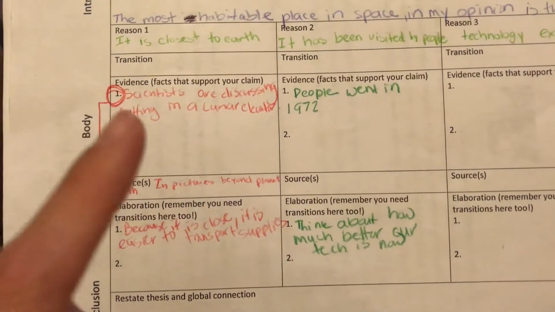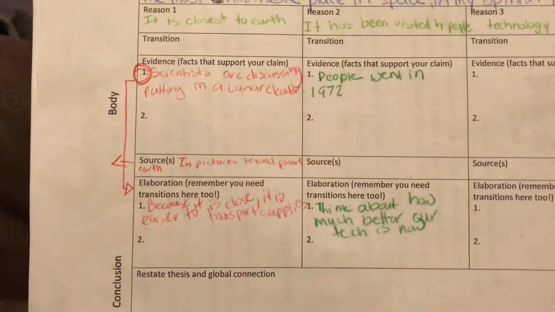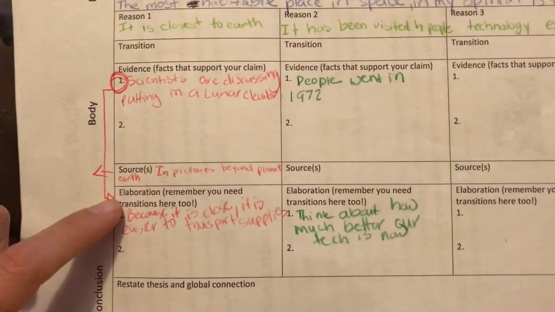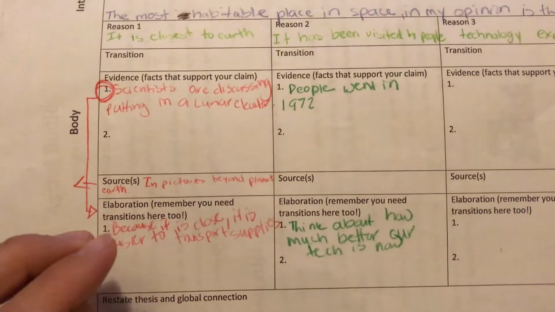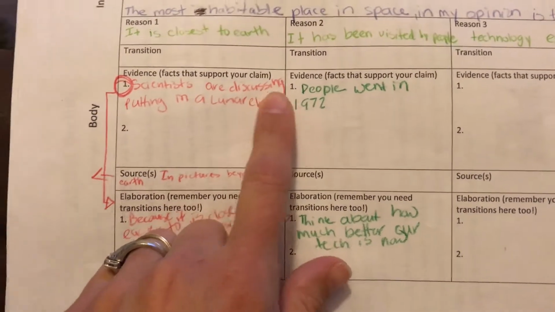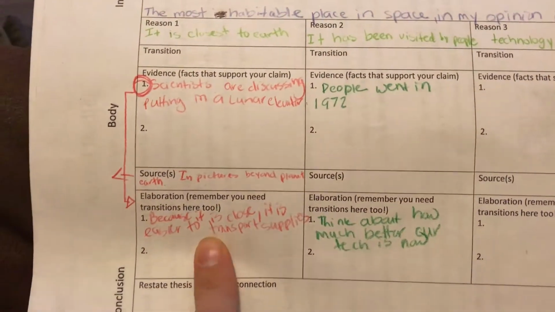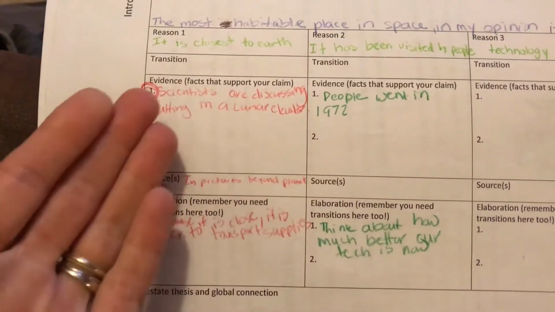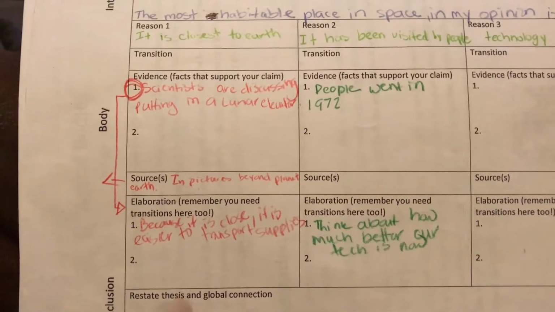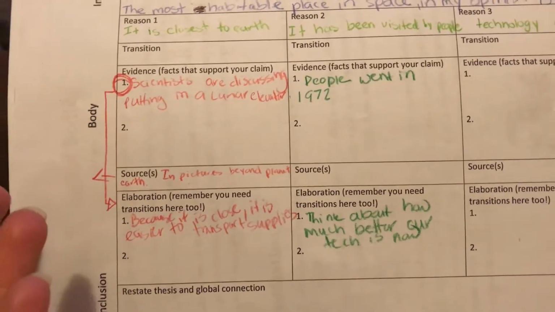Now, the important thing to notice, and the reason that I color-coded this in front of the students, is because every time we put in a piece of evidence, we want to make sure that we elaborate or explain those facts. Students are getting really good at putting in evidence, but when it gets to their writing, I'm not seeing as much explanation or elaboration. So here they're explaining why it is important. Why would you put in a lunar elevator? And you'll see here, because it is close, and it's easier to transport supplies.